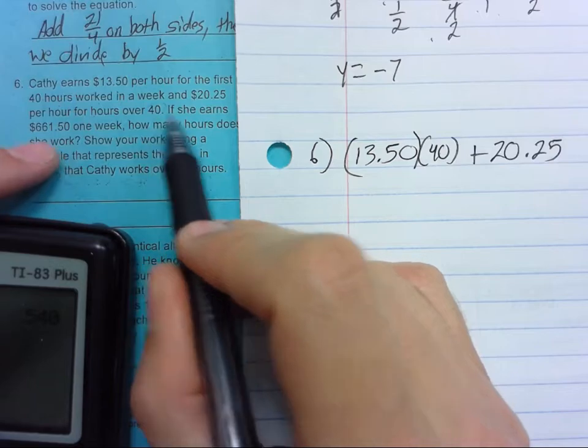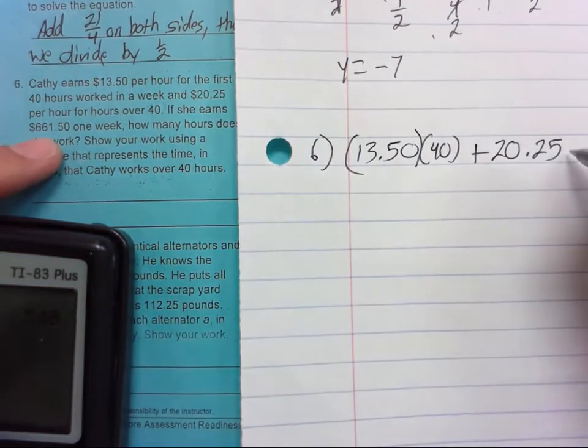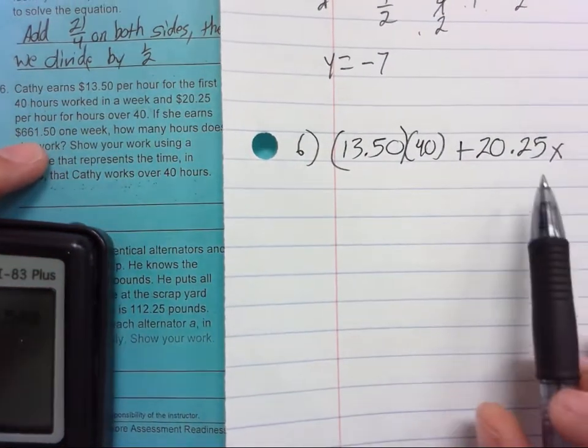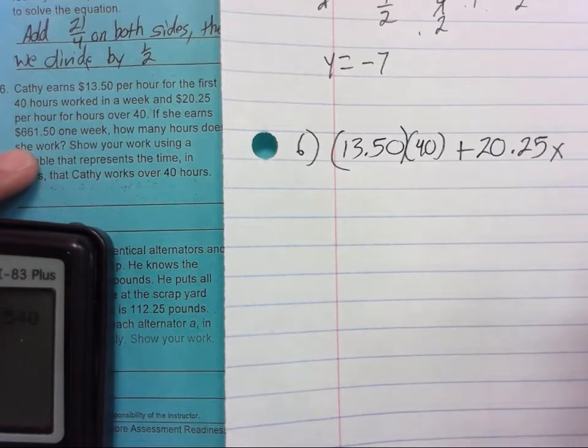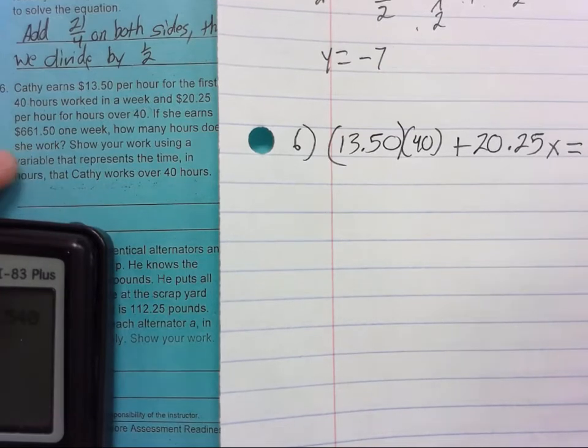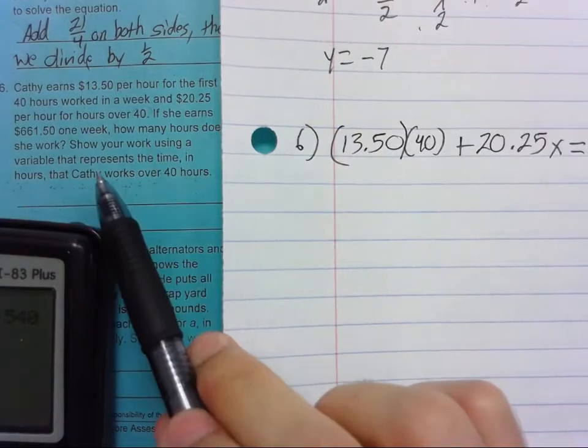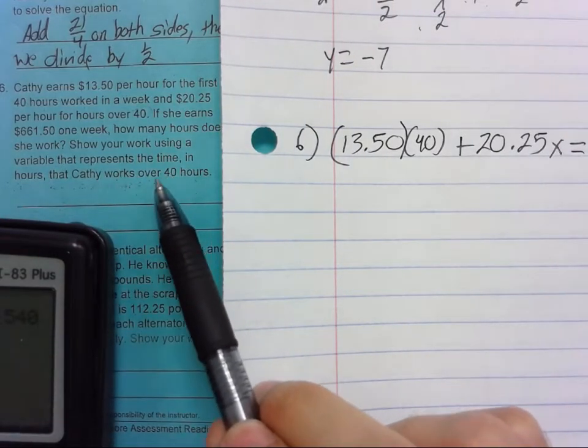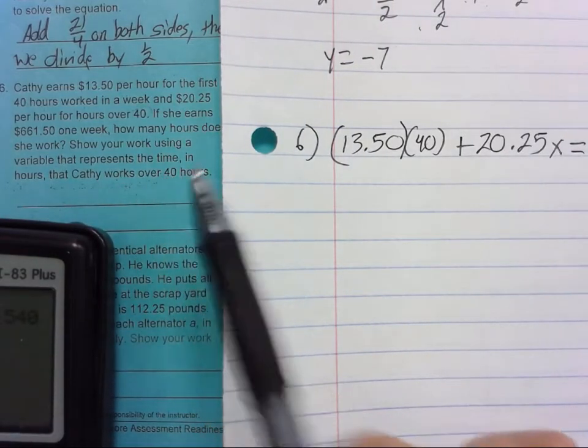Do we know how many hours over 40 it was? No. So we need to put in our x. But we know that after all this work, she made $661.50. And show your work using a variable that represents the time in hours that Kathy works over 40 hours.